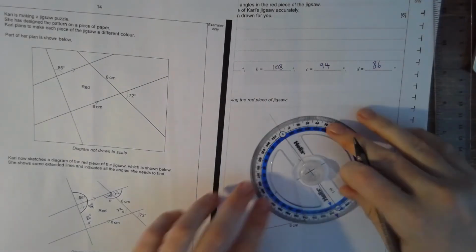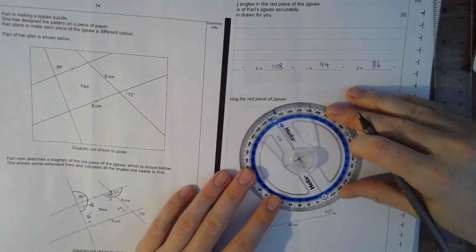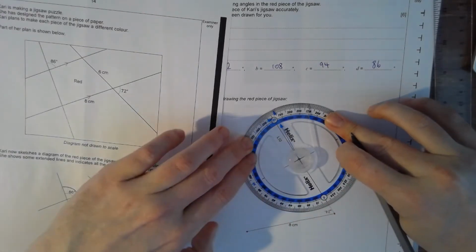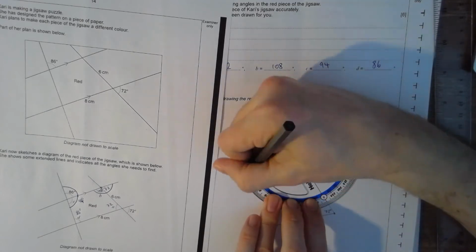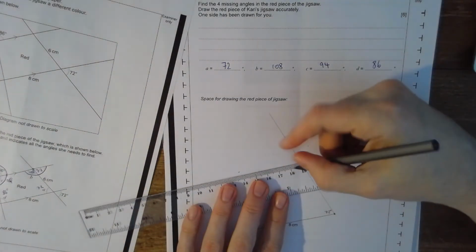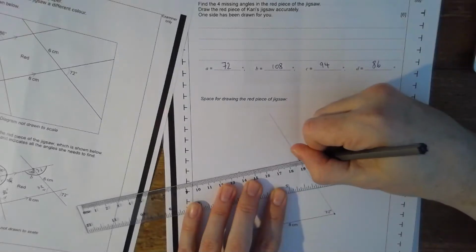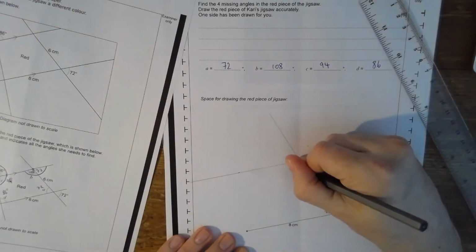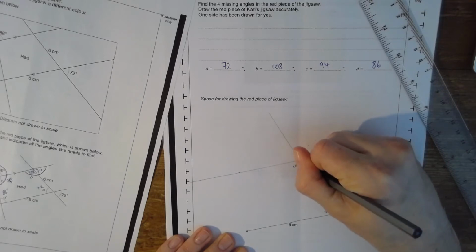So what I'm going to do now is get 0 on that new line that I just drew, and the crosshair there. You can see 0 is on that line perfectly. And I'm going around until I see 108. There's 100, there's 105. So 108 would be 3 little dashes on there. Okay. So what I'm going to do now is draw a line. Again, I'll just do it faintly. There. Okay. Now I know that angle is 108 because I just measured it accurately.